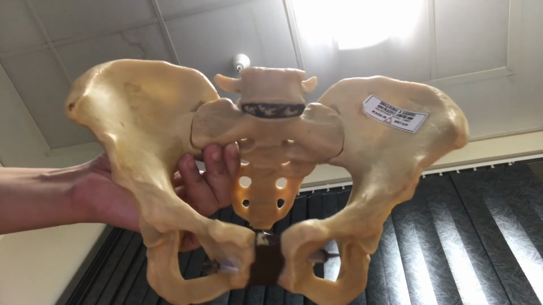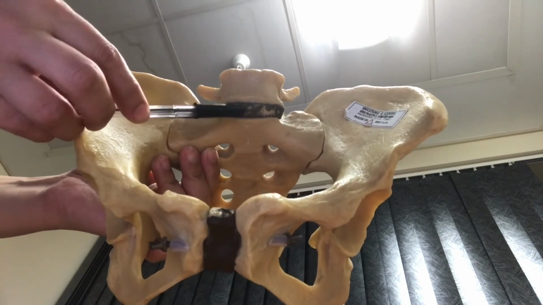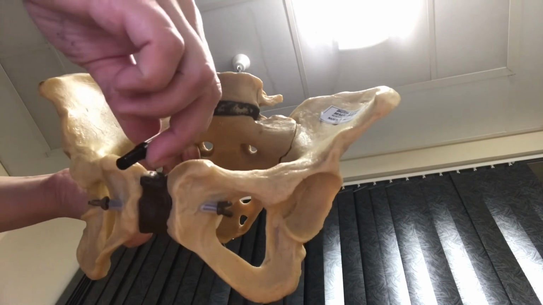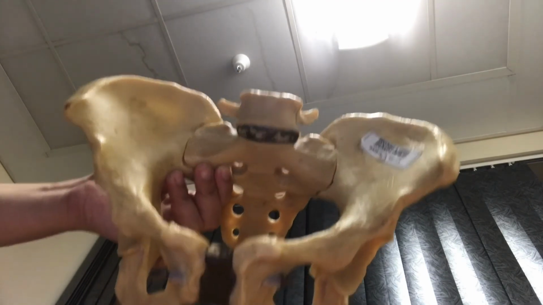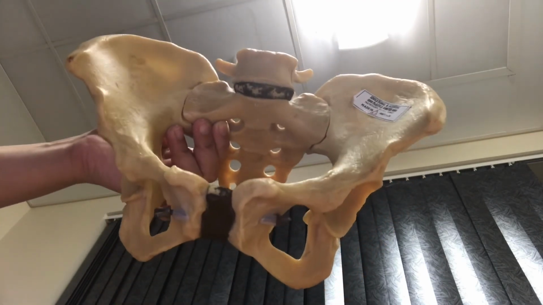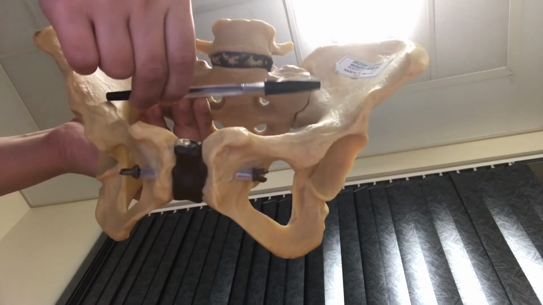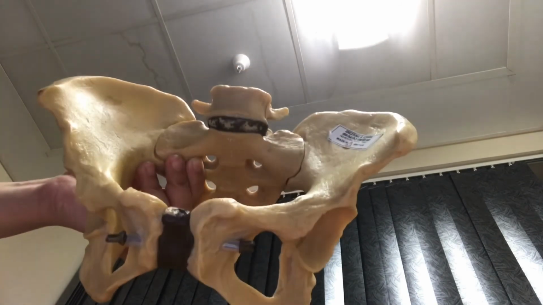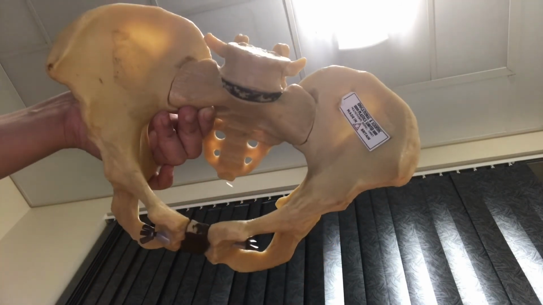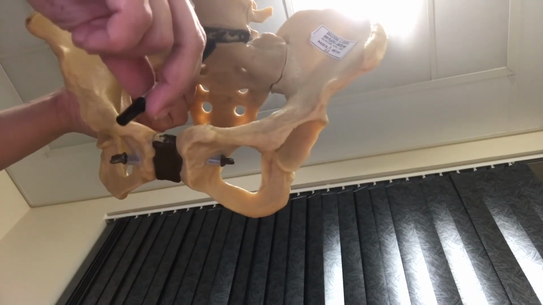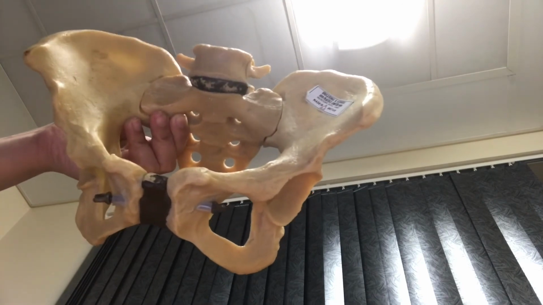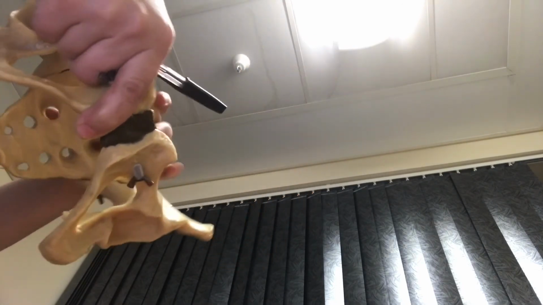When we speak about the landmarks of the pelvic inlet, we need to know the anteroposterior diameter and transverse diameter. The anteroposterior diameter runs from the promontory of the sacrum to the upper border of the symphysis pubis, and the transverse diameter runs between the two farthest points here. The anteroposterior diameter is 11 centimeters and the transverse is 13 centimeters. So the transverse is bigger than the anteroposterior, and this gives us the oval shape.